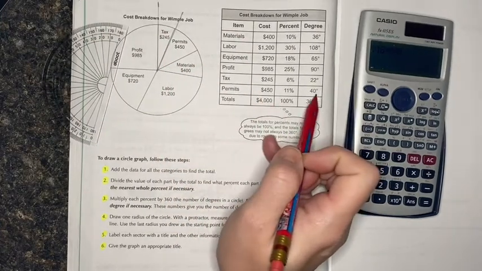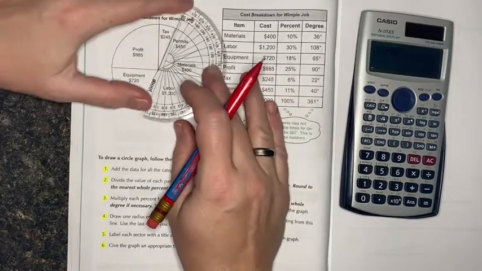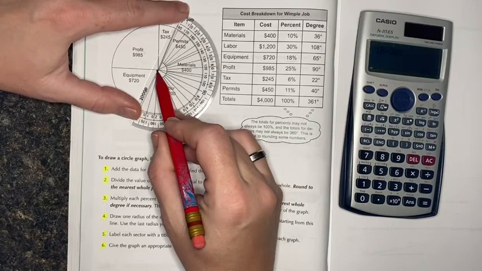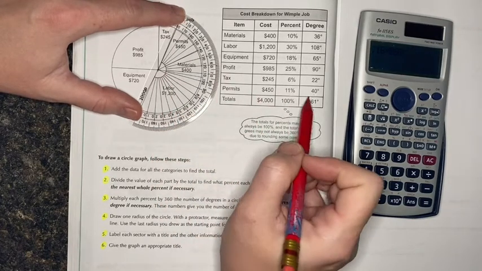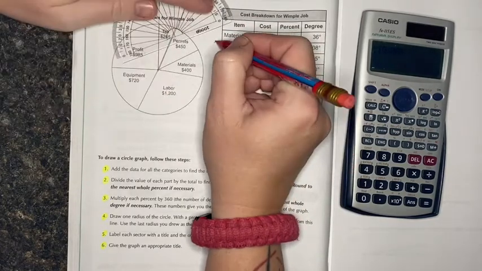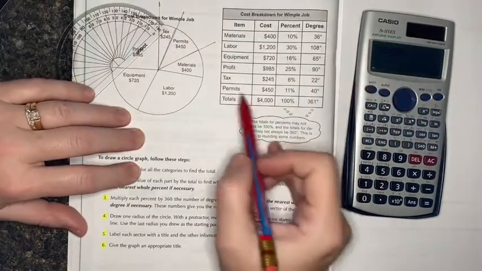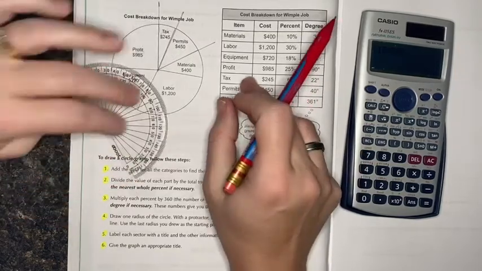So they did permits next, which was 40 degrees. Well, I'm going to use my new line I just drew as my new base, always putting my center here in the center, lining up my base, okay? And I want 40 degrees. Well, 40 degrees is right here. So now I can put my dot there and draw it down, okay? The next one that they chose to do was materials, 36 degrees.